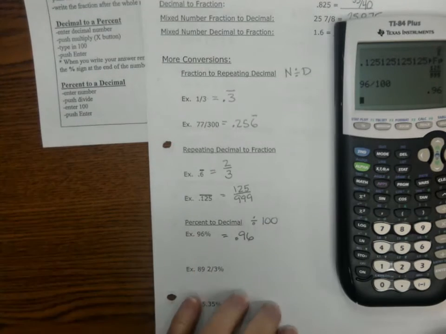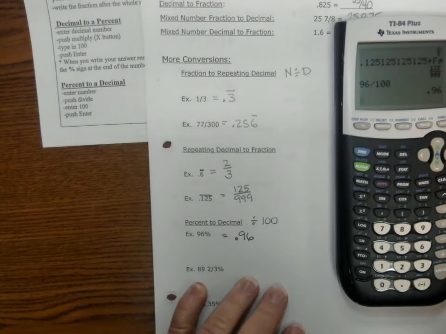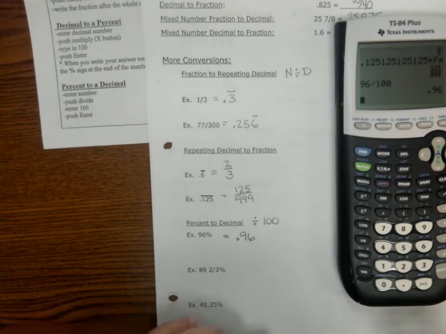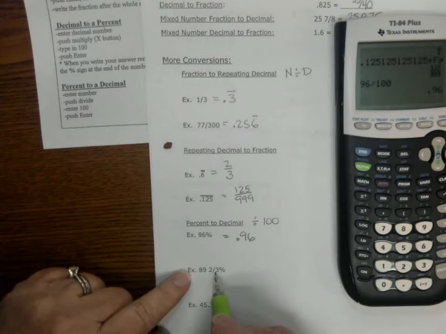Okay? Now this is a mixed number percent, okay? So what you need to do here, remember, we need to write it as a decimal first, because you have a fraction there, all right? Since we have a fraction, we're going to have to convert that fraction to a decimal.